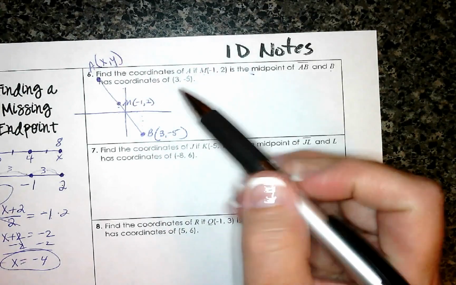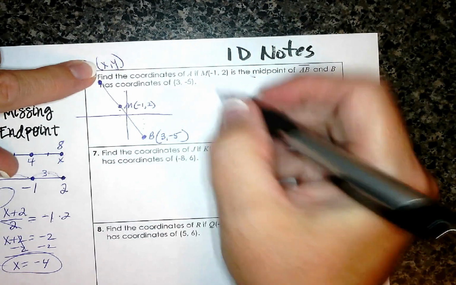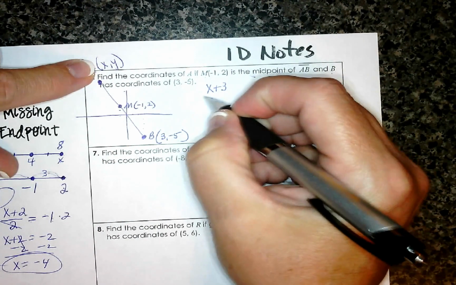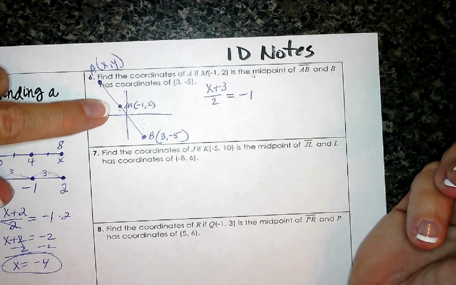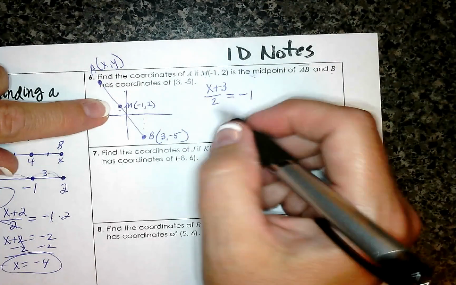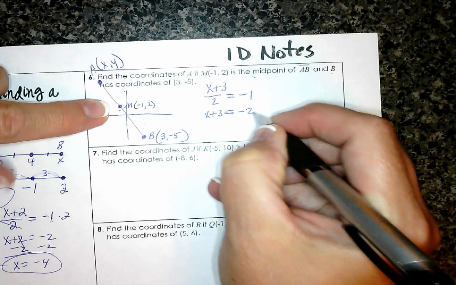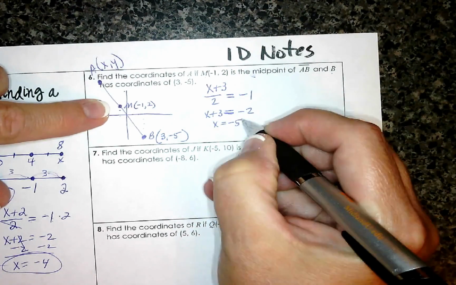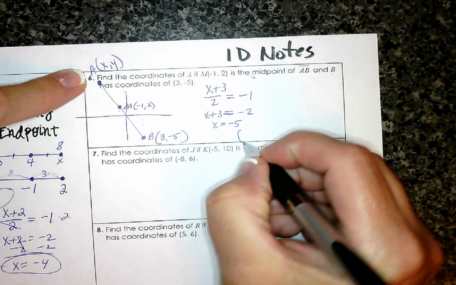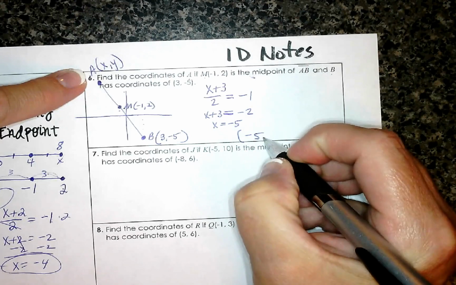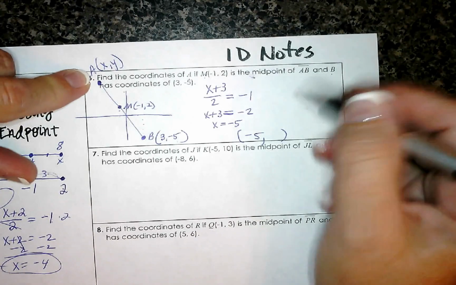So I'm going to say it again. We add the ends. Let's just do X first. Add the ends. X plus 3 divided by 2 gives me the middle. Okay, so x plus 3 equals -2. X equals -5. So that means point A out here has an x value of -5, comma. Okay, now let's find the y value.